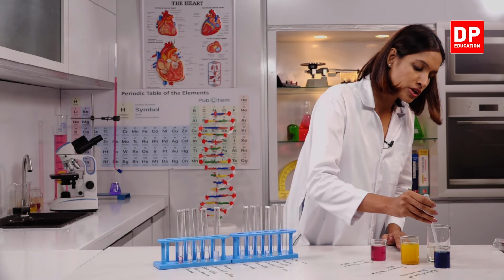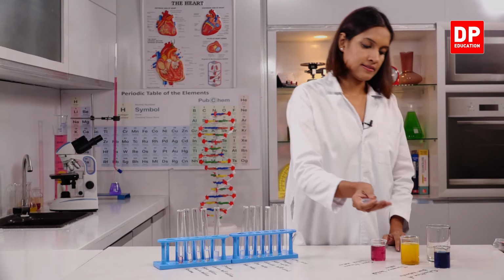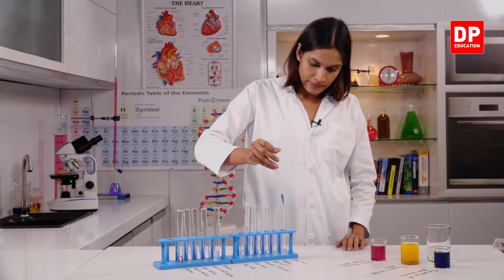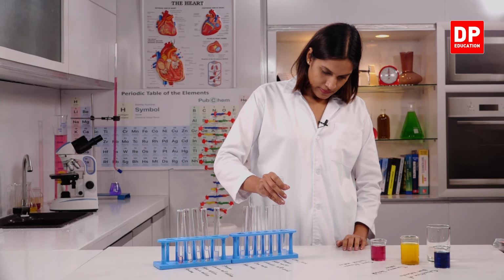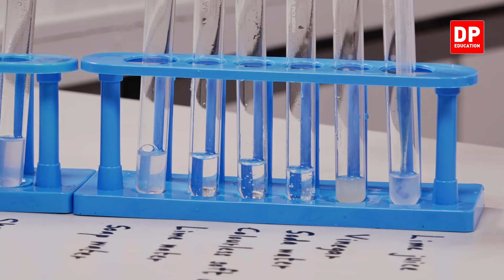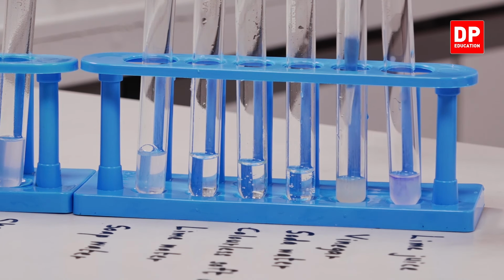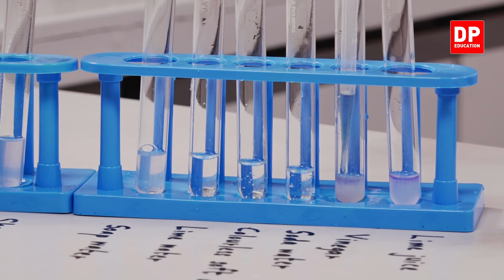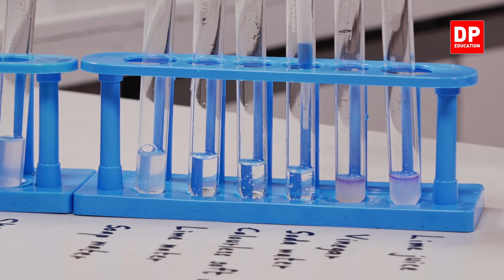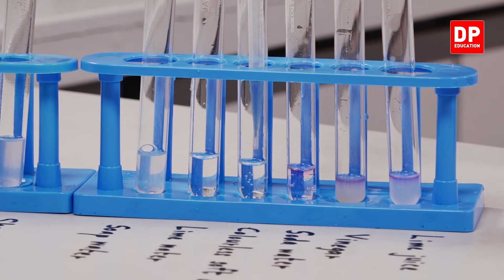Look at the color of blue Kataruru solution. It's blue in color. So first we are going to add it to the set of acids.